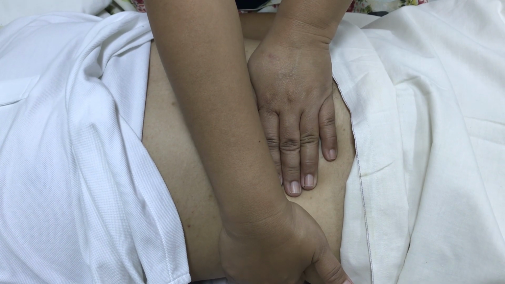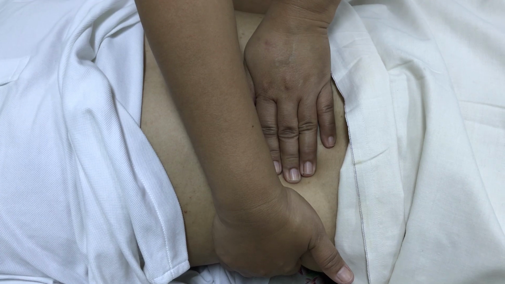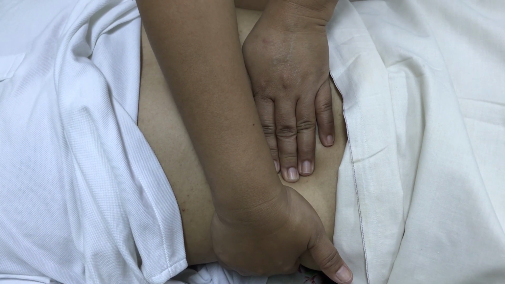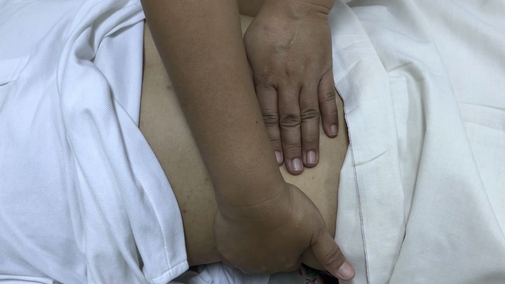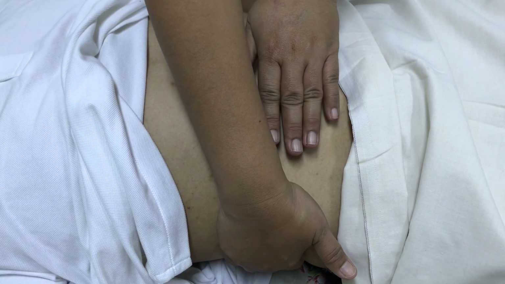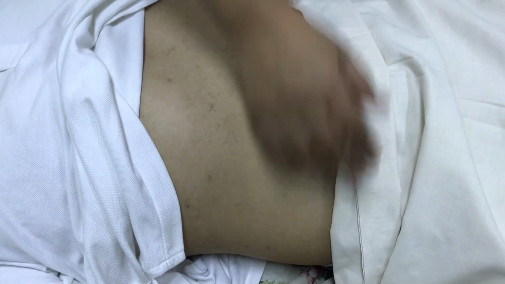Ask the client to exhale and hold the breath briefly. Gradually release the pressure of your right hand. If you captured the kidney, you will feel it slip beneath your fingers. To palpate the left kidney, reverse the procedure.